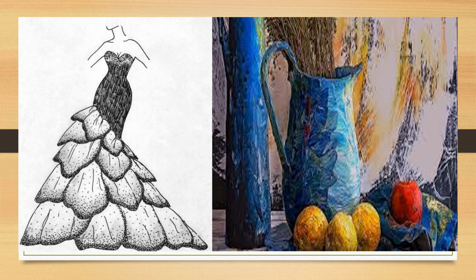So kung titignan natin, nire-represent din naman nila yung mga bagay-bagay na yan. Kaya lang, compared to physical model, ang physical model talagang kamukhang-kamukha sila nung nire-represent nila. So kitang-kita mo na kaagad yung actual na design ng isang product.